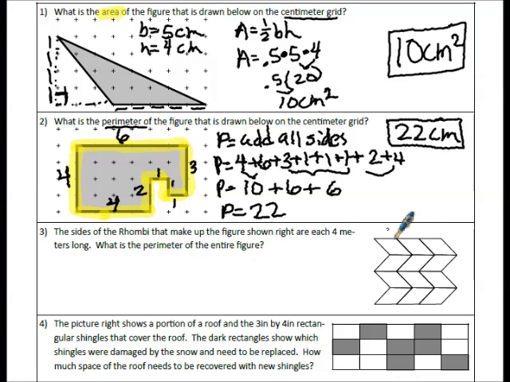What's the perimeter, or the distance around the entire figure? Each of these sides of the rhombuses is 4. So I'm going to label each of the sides on the outline or the outside of that shape as 4. Just to double check that you understand where this is coming from, the perimeter is going all the way around.